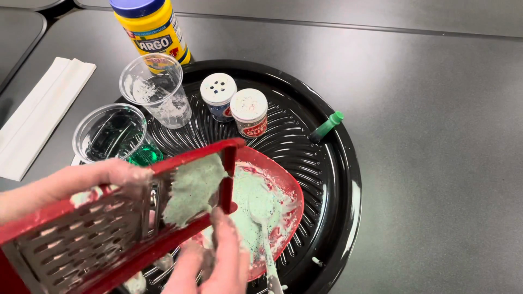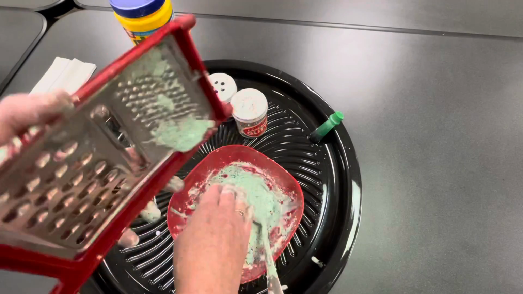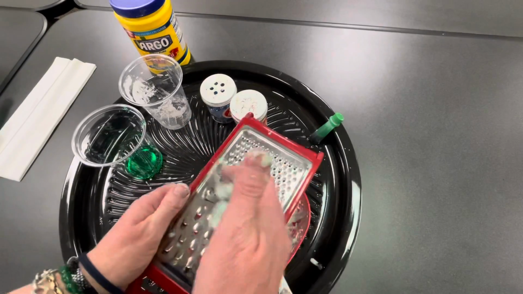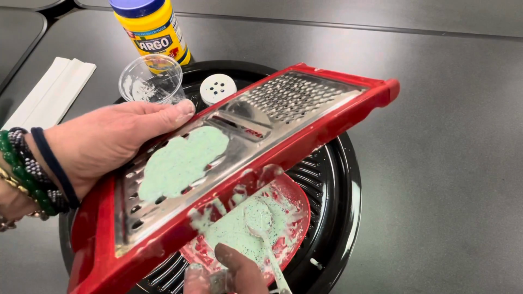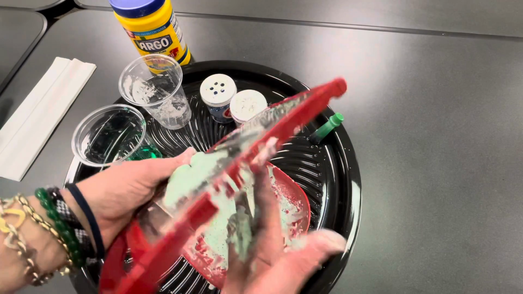Might do better with something that's got bigger holes in it. Let's try, maybe the bigger part of this will go through. Let's put it on top there. Yeah, there we go. See, it's coming out of the bottom. It's kind of fun.